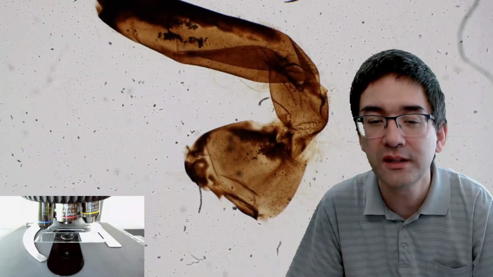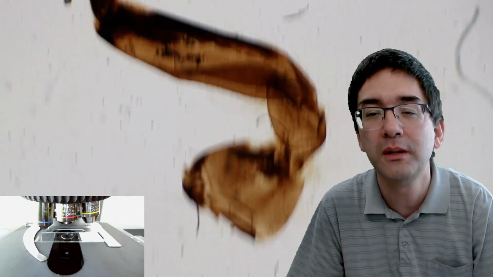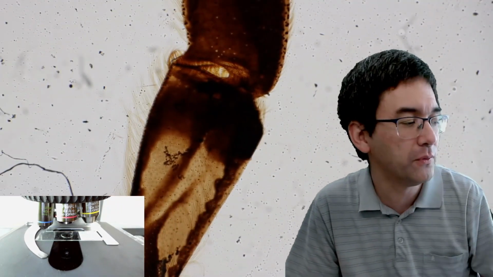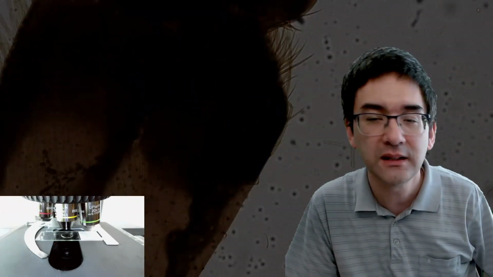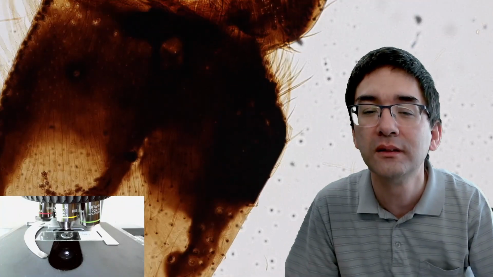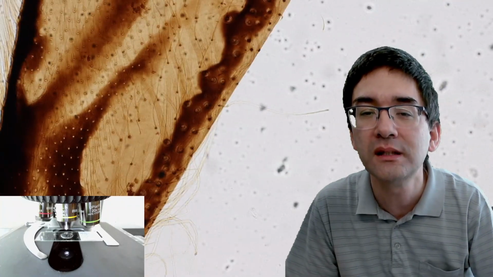Okay, so this is the first thing that I want to show you. If you want, we can go up a little bit with the magnification. Let's go in a little bit further. This is now using the 4x. I'm changing the objective now to 10x. I have to go up with the brightness as always. I don't know if you're able to see the muscles inside.